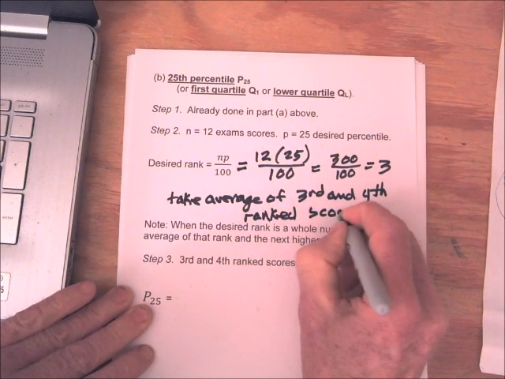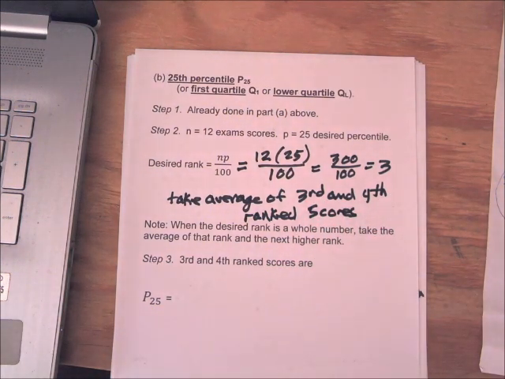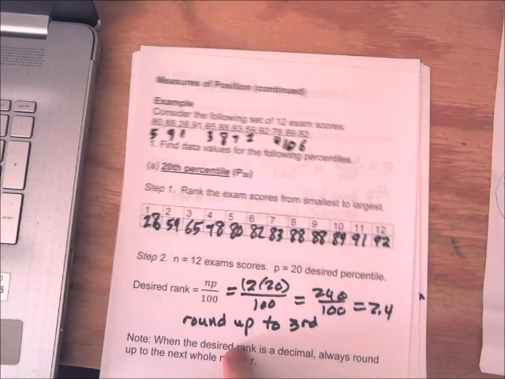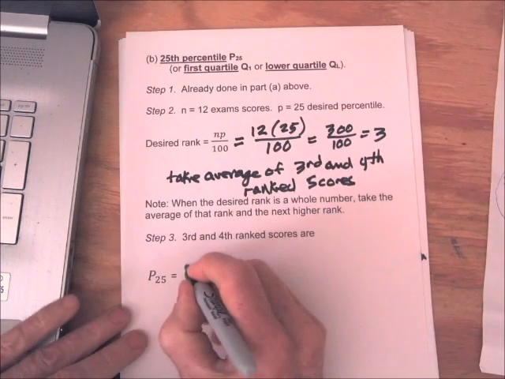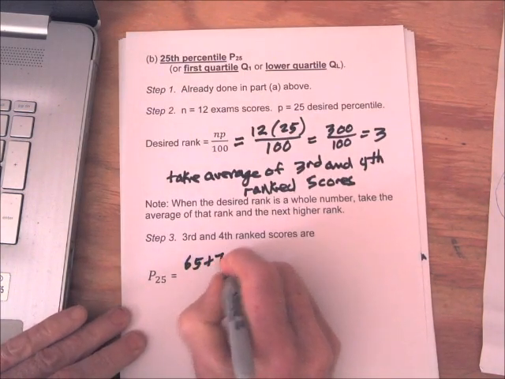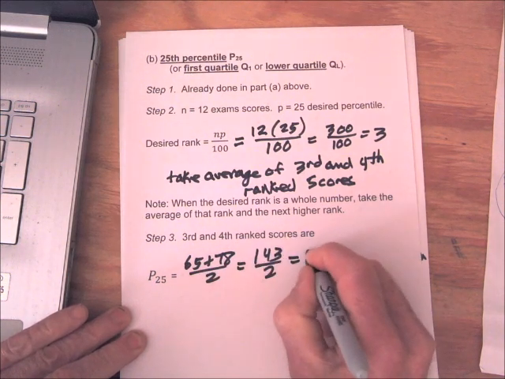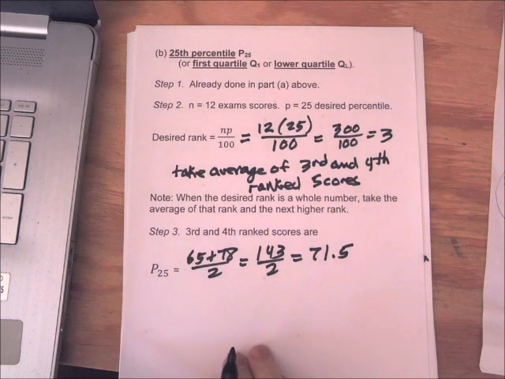So if we have 3 point anything, we would just take the fourth. But if it comes out to be 3 exactly, then we take the average of the third and fourth rank scores. So if we go to our list of scores here, the third rank is 65, the fourth rank is 78. So it's going to be 65 plus 78 divided by 2. 143 divided by 2 is 71.5. So our 25th percentile, which is also the first quartile, is 71.5.